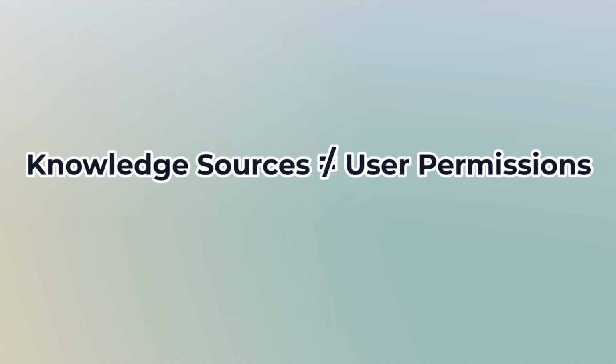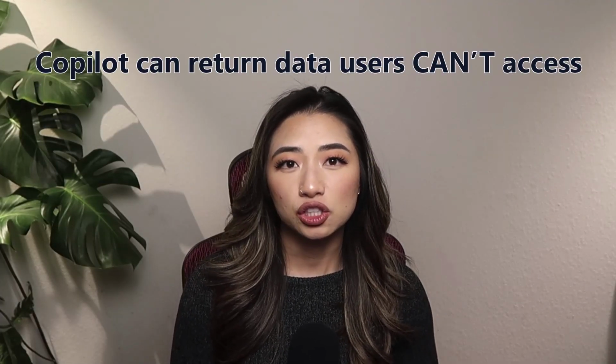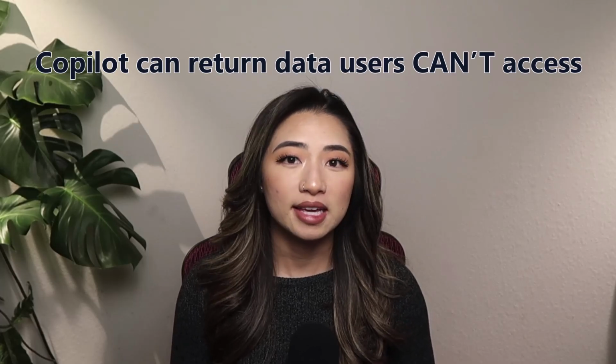If you add a SharePoint list or document library as a knowledge source, Copilot does not check the end user's SharePoint permissions. Even if the user cannot open the document, Copilot can still return information from it. Why? Because knowledge sources run under the maker's managed connection. Whatever that connection can see, your Copilot can see. This is why knowledge sources are a security boundary.